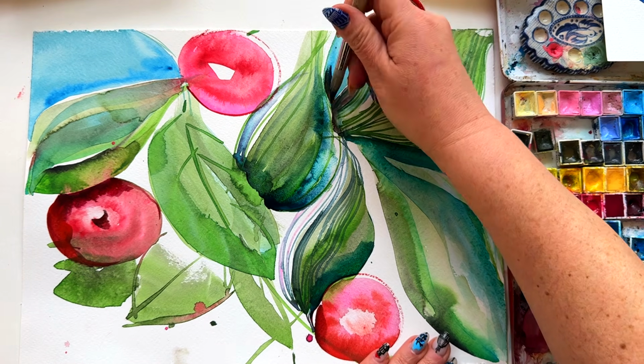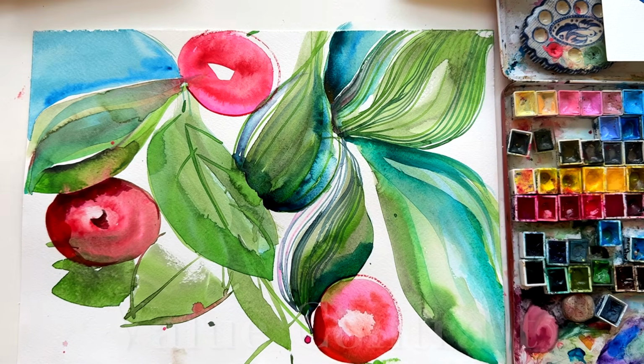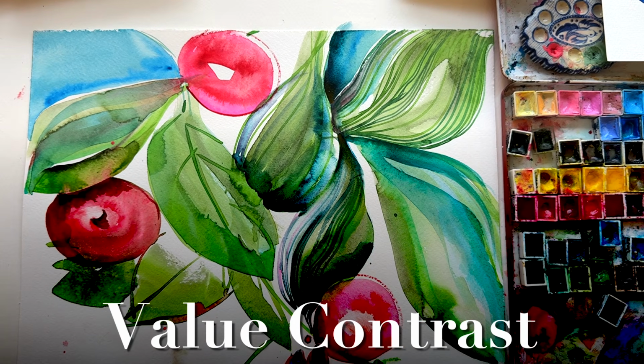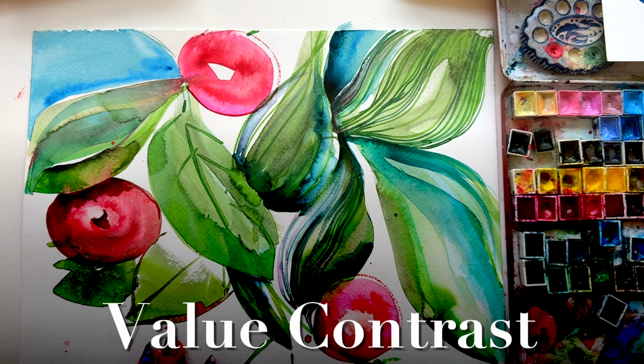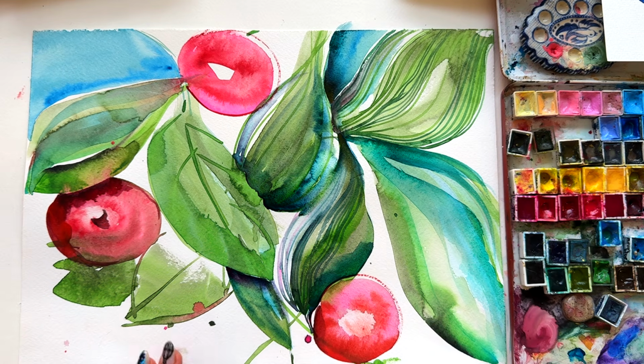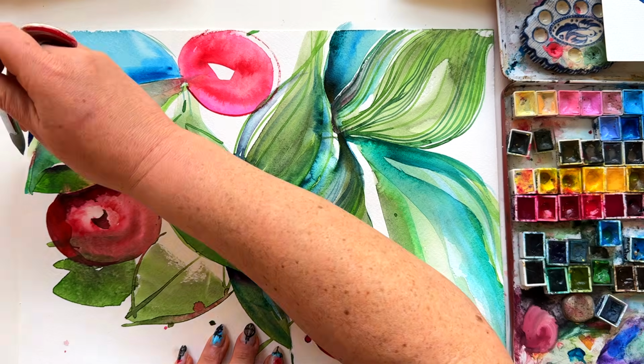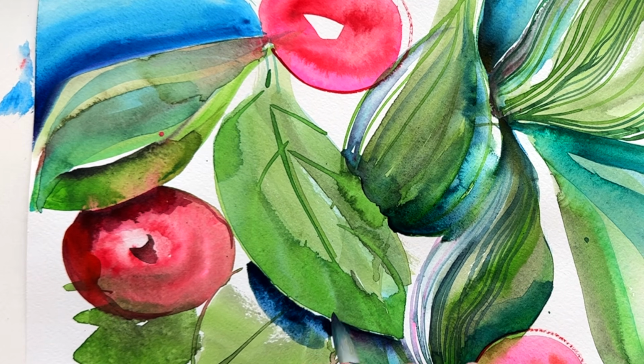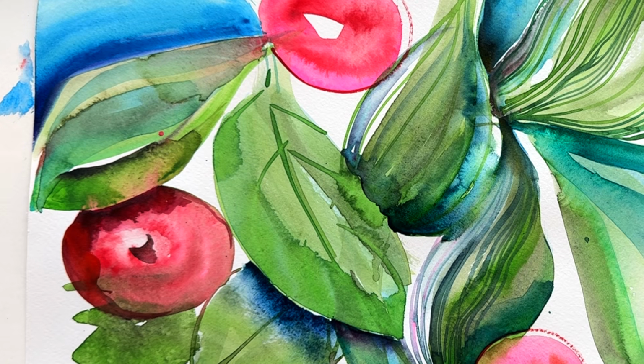Now, if you disagree with me, go ahead and get in comments and tell me. Value contrast is what creates separation, is what creates depth. It's what makes your eye know this is the thing that's in front of that thing. It's like a hierarchy, right? Color contrast alone just doesn't do the same job. Red and green are opposite on the color wheel.